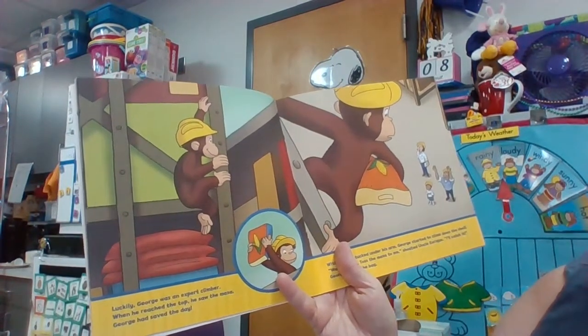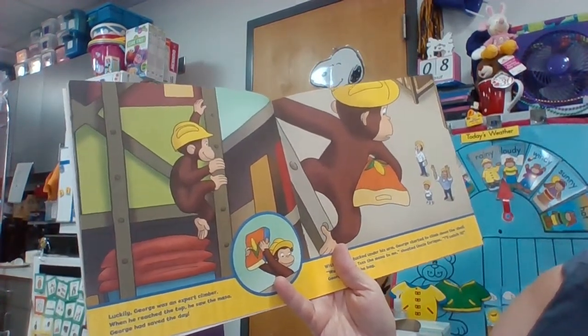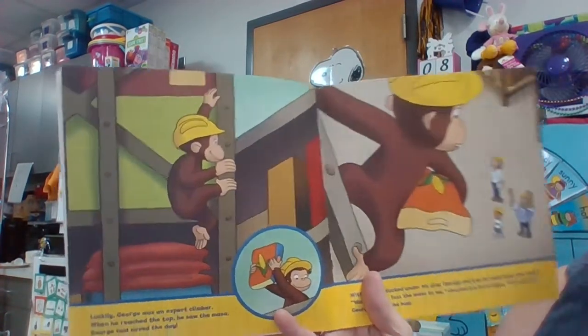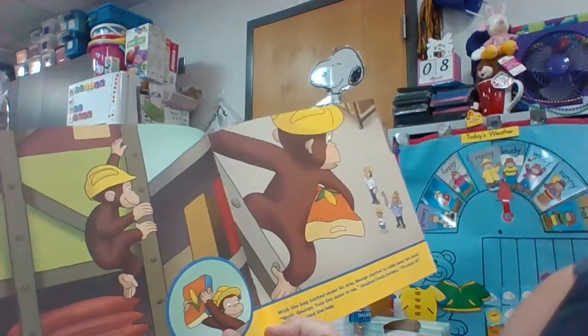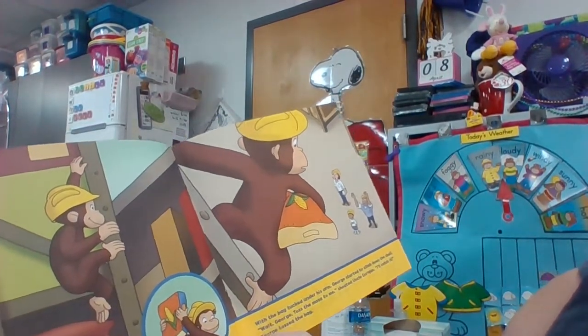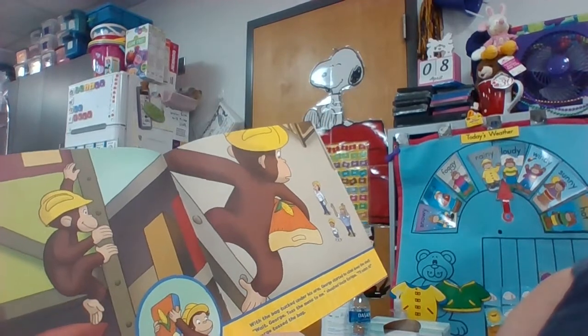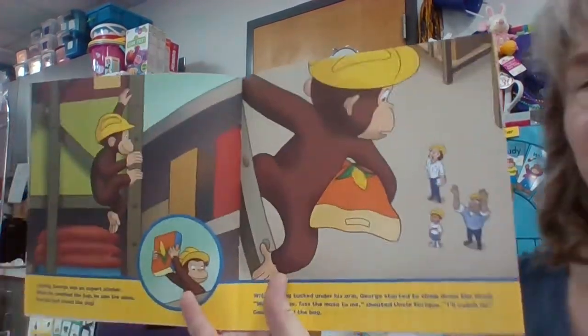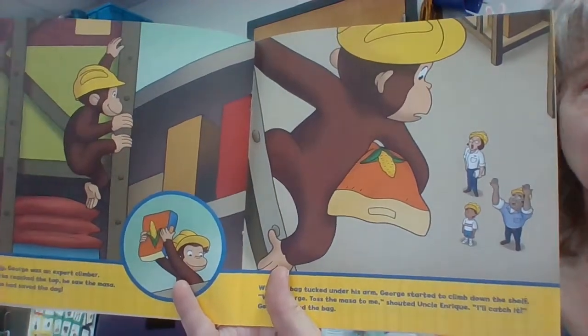Luckily, George was an expert climber. When he reached the top, he saw the masa. George had saved the day. With the bag tucked under his arm, George started to climb down off the shelf. "Wait, George! Toss the masa to me," shouted Uncle Enrique. "I'll catch it." George tossed the bag.